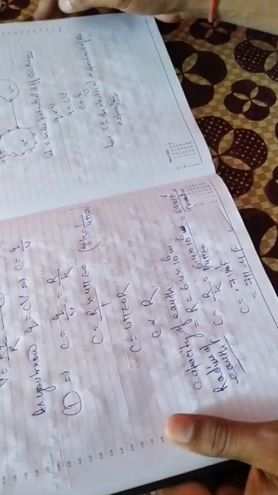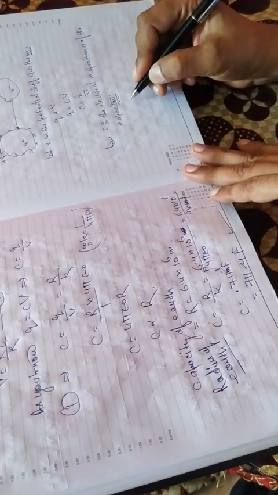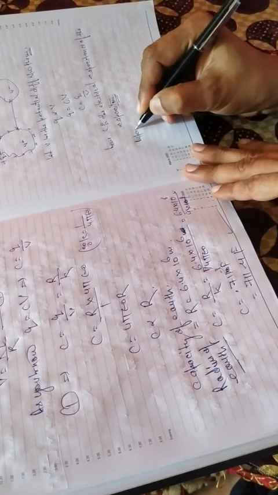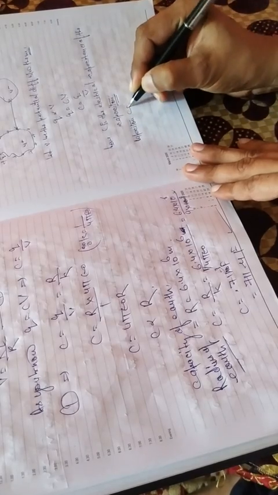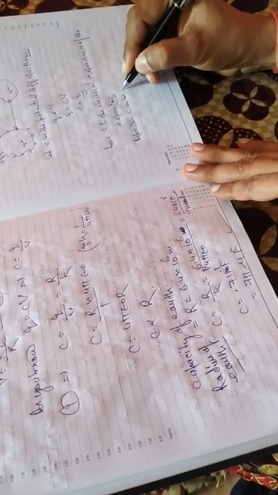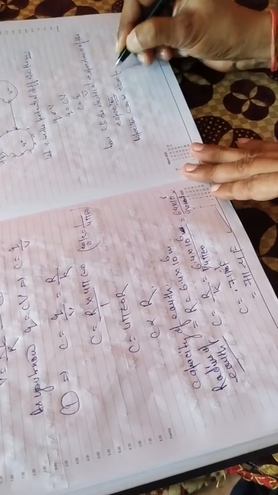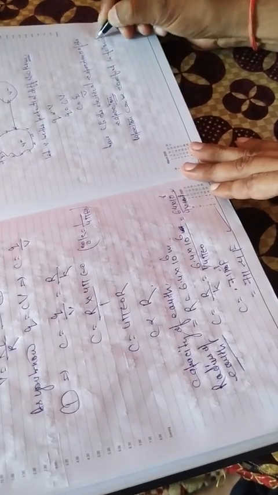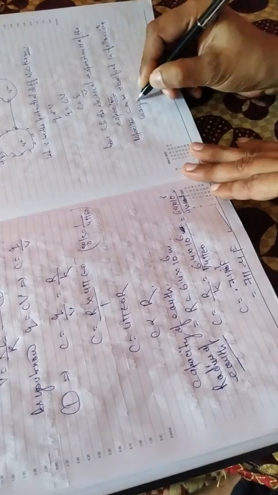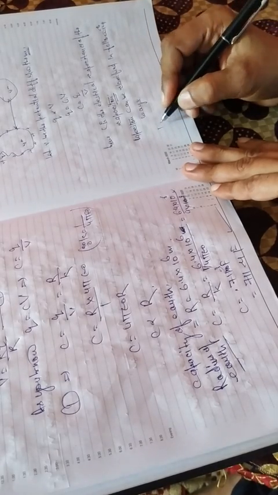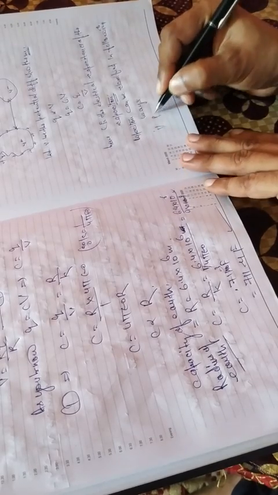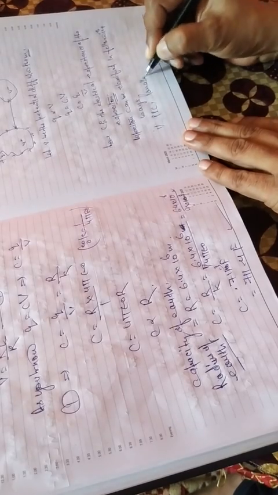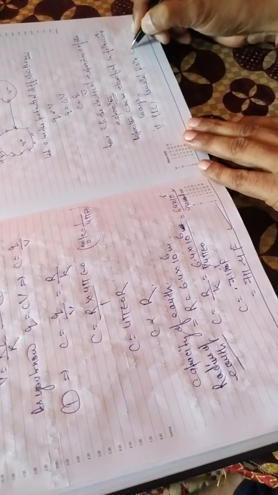You can categorize capacitors on the basis of their geometry. Capacitors can be classified in the following ways. One is on the basis of geometry, and the very first one is the PPC, parallel plate capacitor.